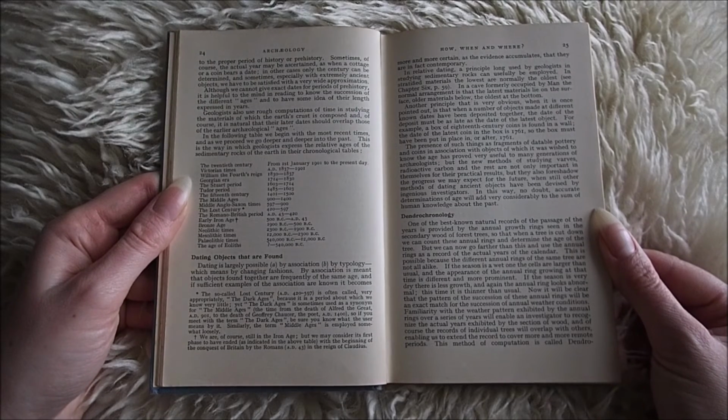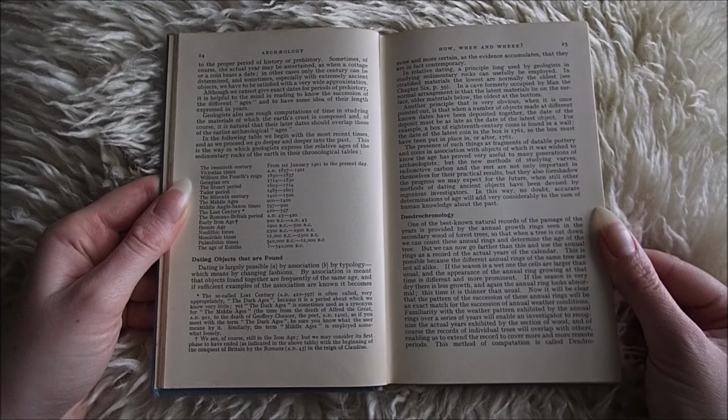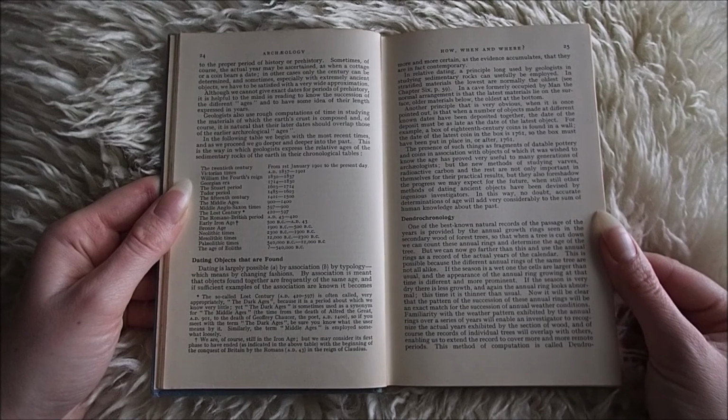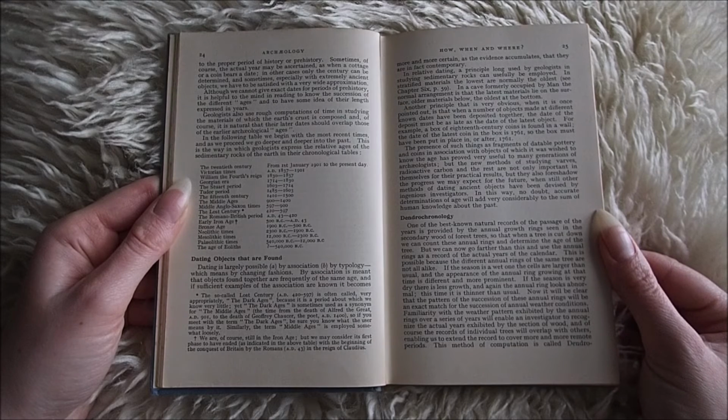The 20th century. From the 1st of January 1901 to the present day. Victorian times, AD 1837 to 1901. William IV's reign, 1830 to 1837. Georgian era, 1714 to 1830. The Stuart period, 1603 to 1714. Tudor period, 1485 to 1603. The 15th century, 1401 to 1500. The Middle Ages, 900 to 1400.